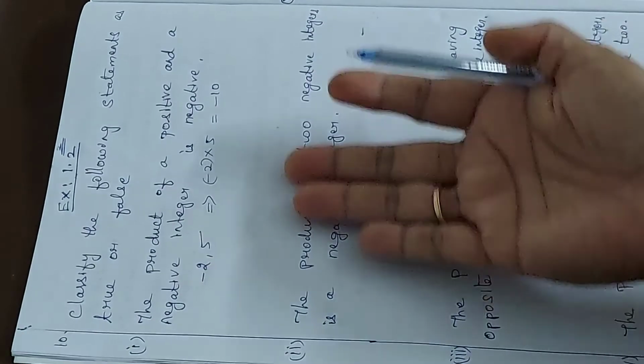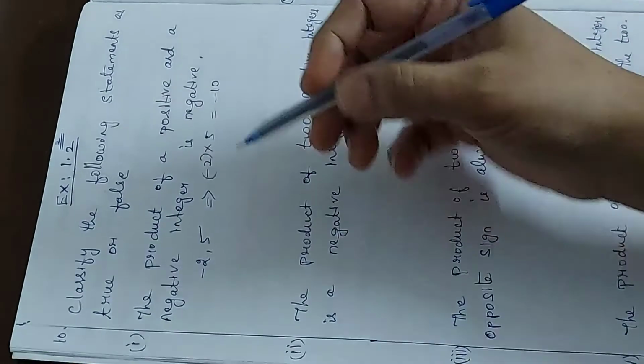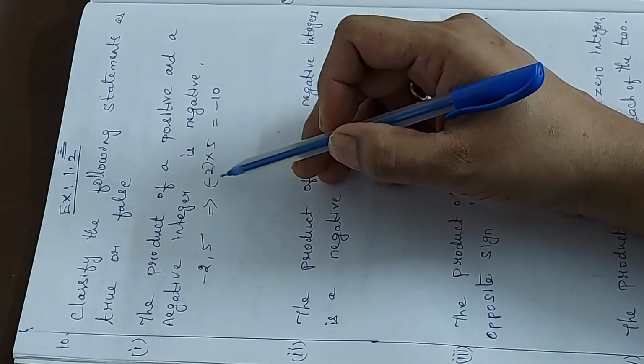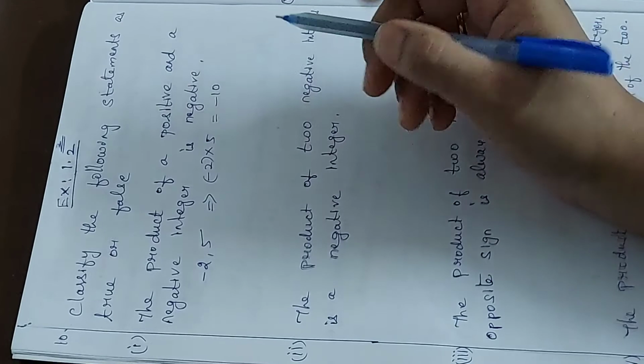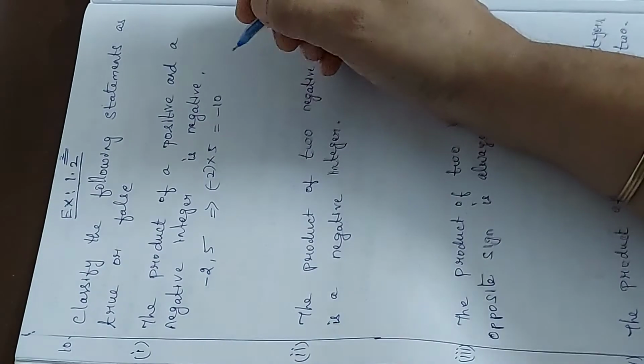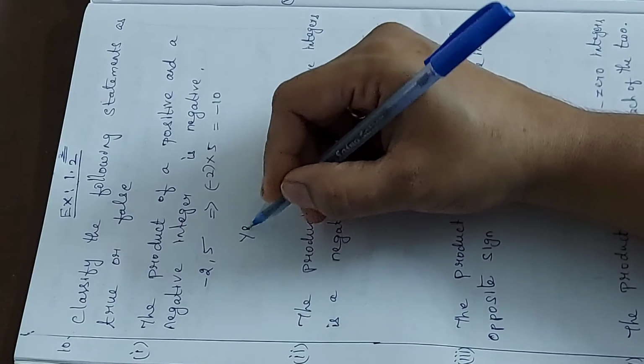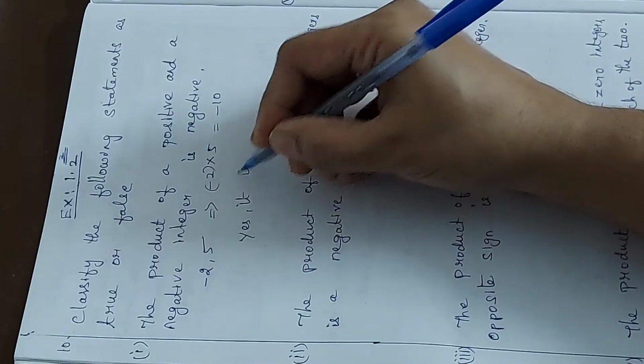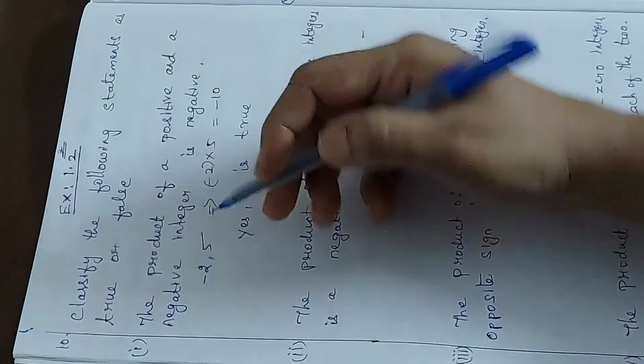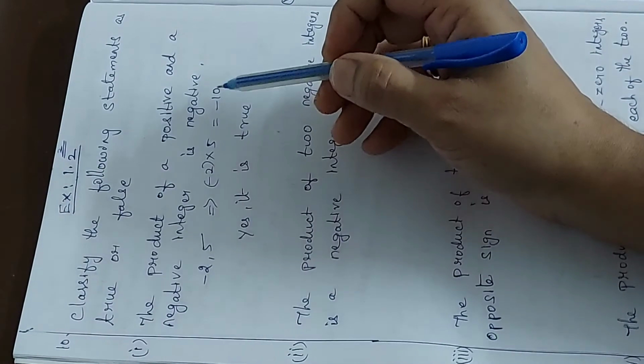Of course, the answer will come in negative sign because one number is negative and one number is positive. So the given statement is true: the product of a positive and a negative integer is negative.